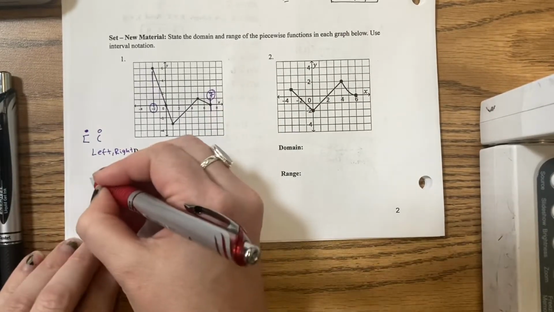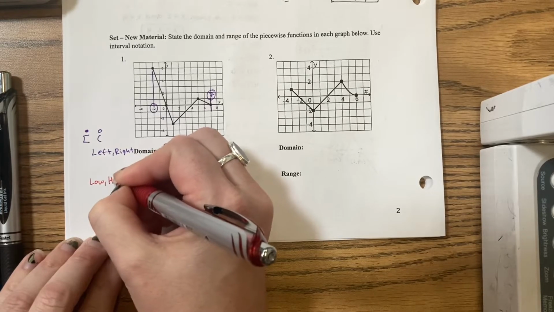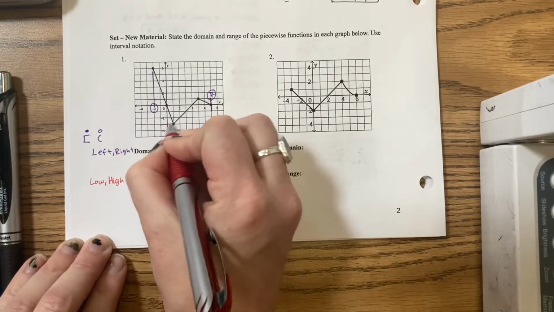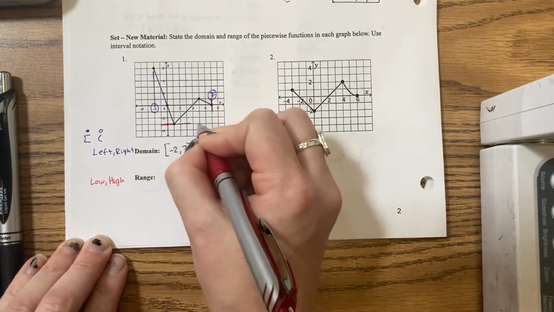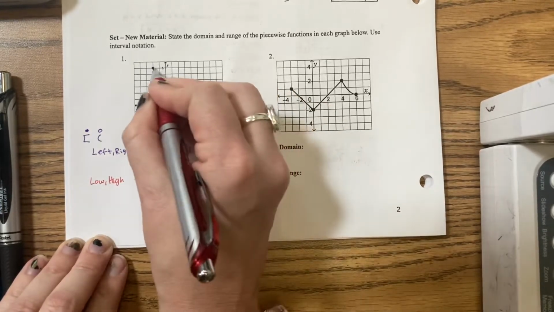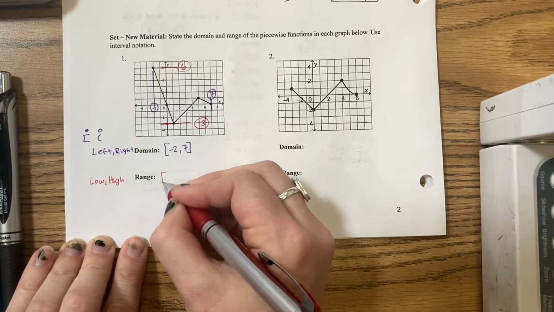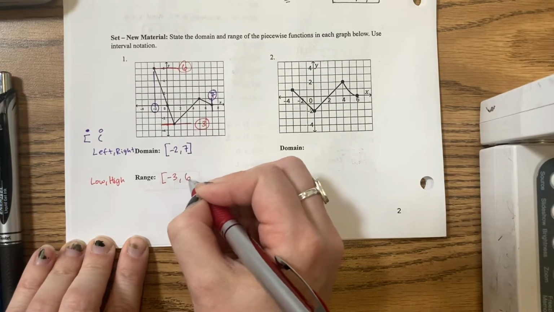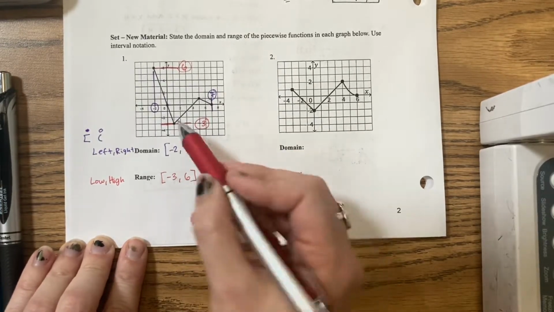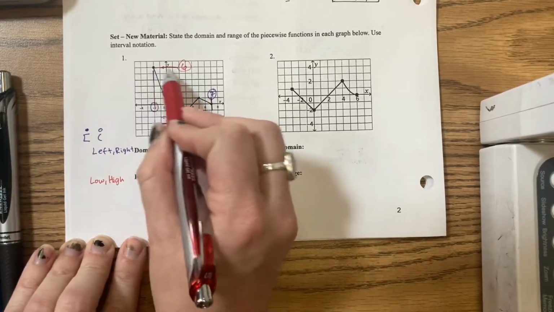The range is low to high. The low is -3 and the high is 6. Low to high. And I use brackets because this was a closed dot and this was a closed dot.